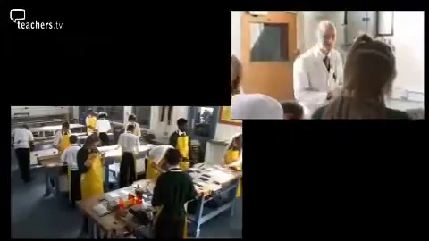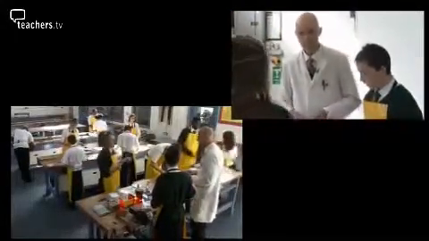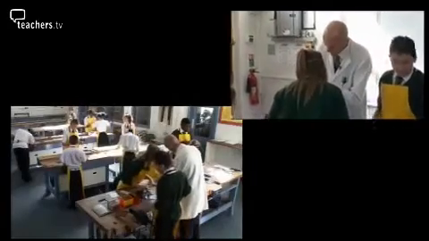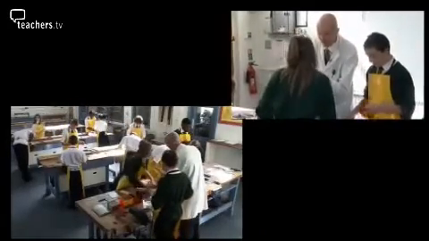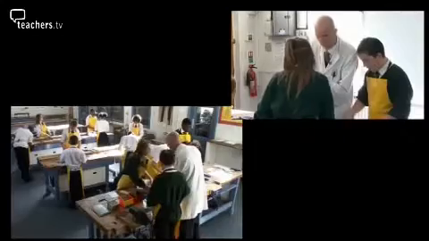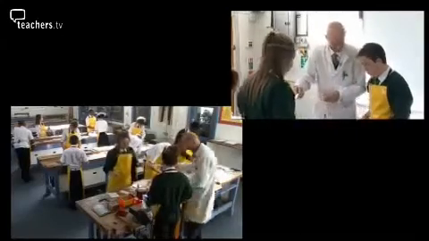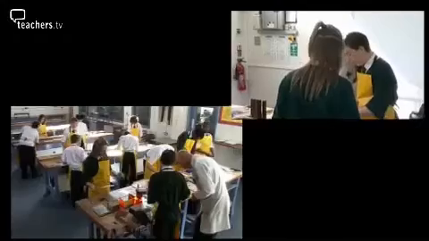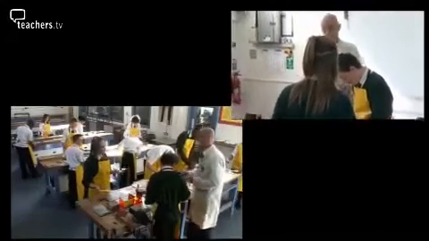They should all be the same size, if I cut them correctly. The 2 millimetre line. See this? That's 1, 2. I just wanted to do the 2 millimetre line.